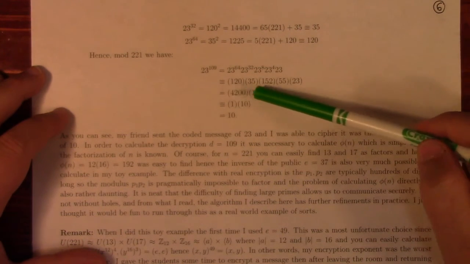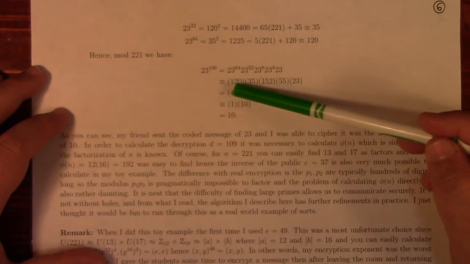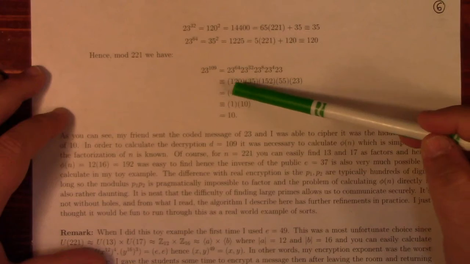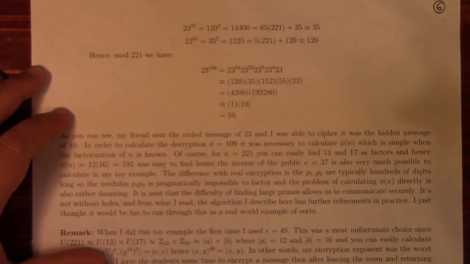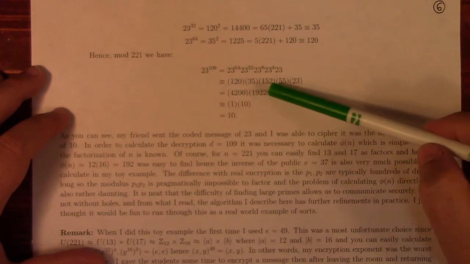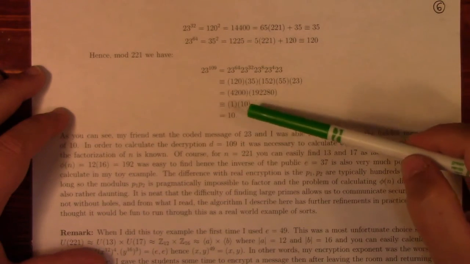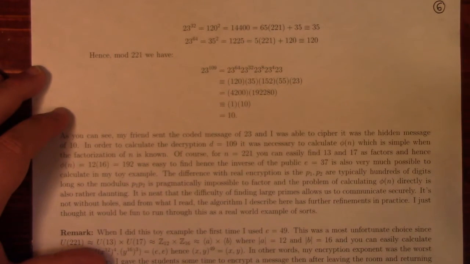And then to get from here to there, sorry, I left my calculator in the other room, otherwise I'd show you, but I'm pretty sure what I did was just divide these by 221, subtract off the integer part, and multiply by 221 to find the remainder. So I just used a calculator to find the remainder upon division by 221 in both of these steps. And lo and behold, back to 10, right?